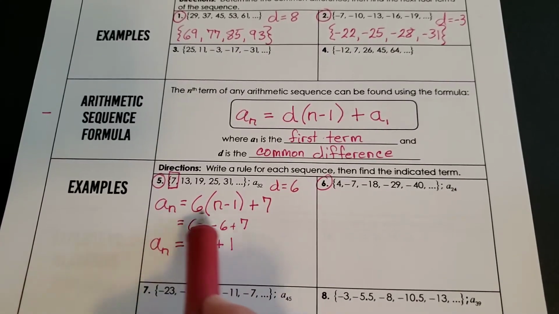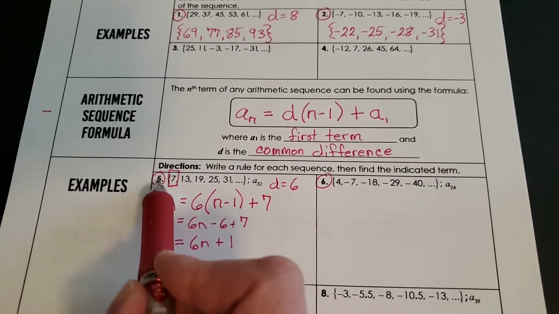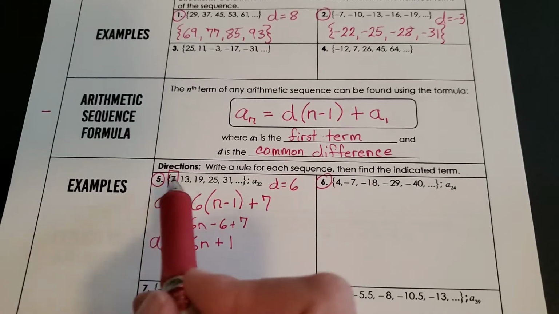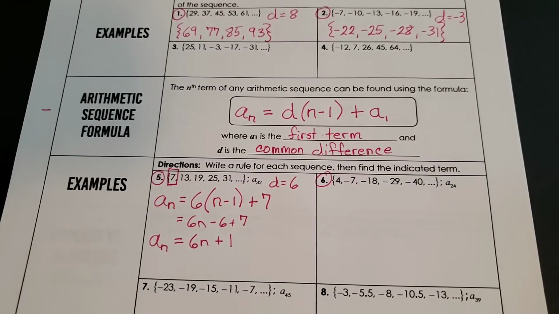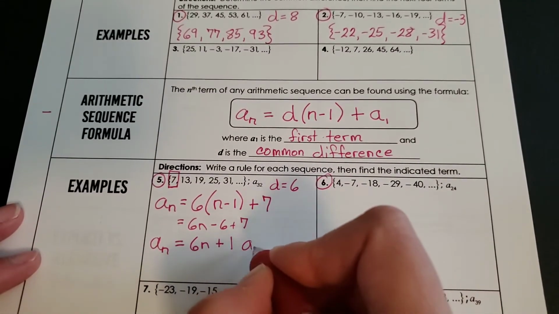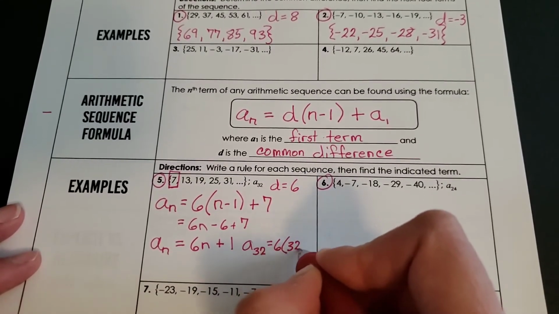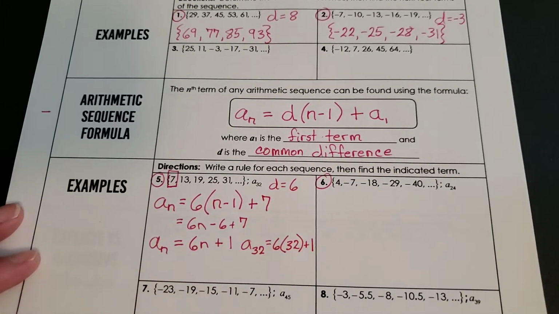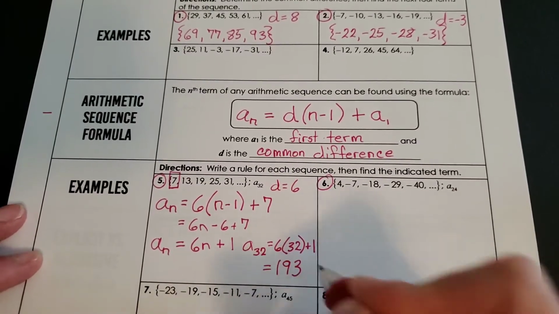So you can use this formula, always works, or you can think like we talked about yesterday, what would be that 0th term right before that? I could subtract 6 and I would see that would be 1. I'm fine with you using either way. And now let's see if we can find a sub 32, the 32nd term. Just plug it into that formula. 6 times 32 is 192 plus 1 would be 193.